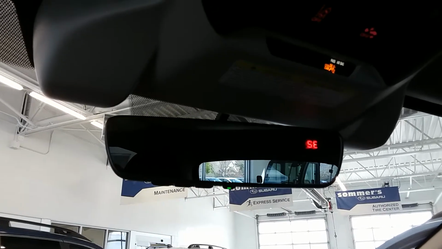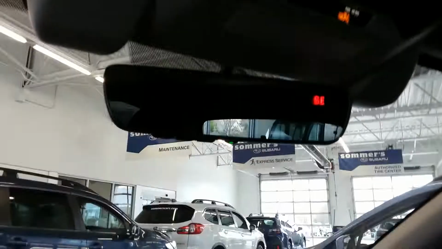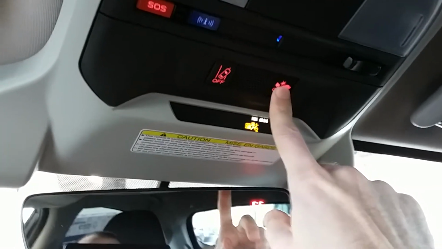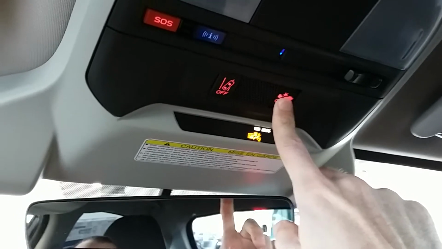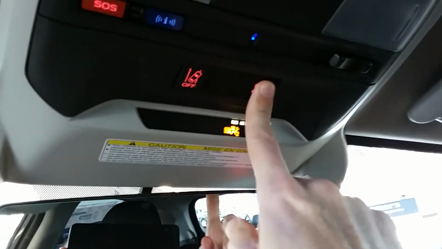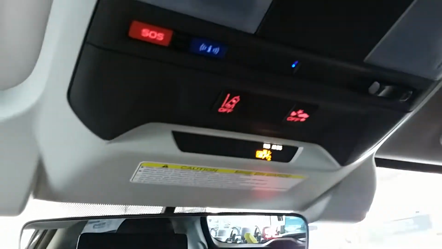Now, each of these features can be turned off, starting with the pre-collision braking, which is right here. If you hold this for 3 seconds, you'll hear a beep, and then down here you'll see that that particular feature is off. To turn it back on, press and hold for 3 more seconds, and you're back on.